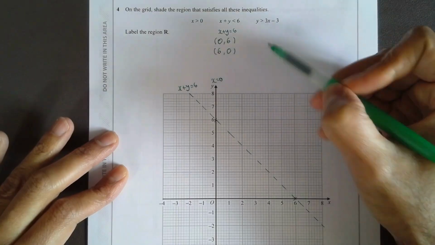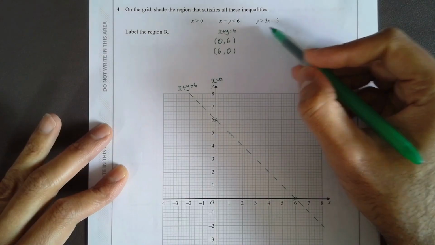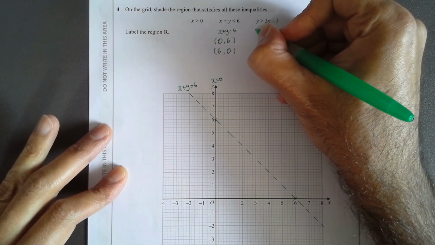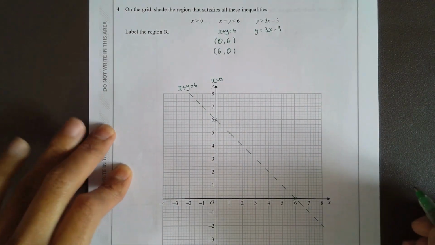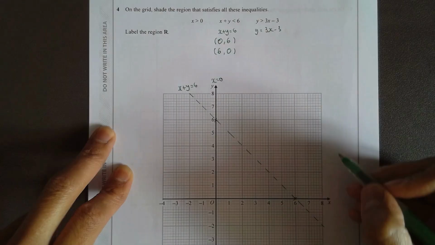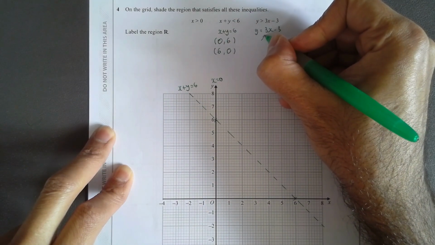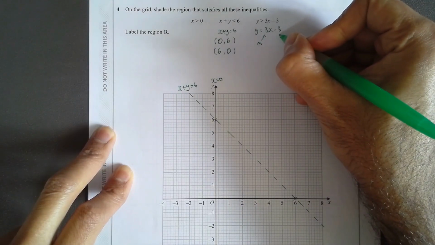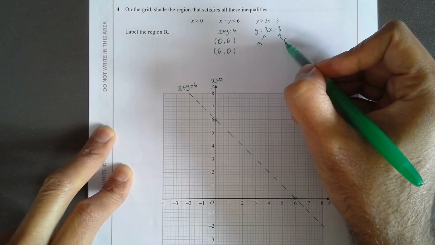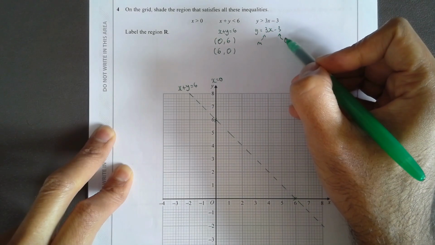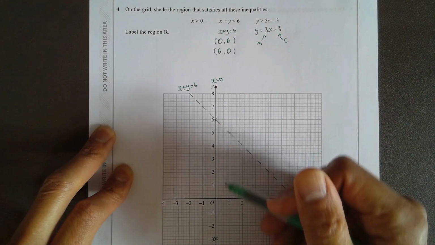Okay. Once I've drawn all my lines in, I will then deal with the inequalities. The next one over here, I've got y is greater than 3x take away 3. So I'm going to start by drawing the line y is equal to 3x take away 3. For this particular line, this is in the form y equals mx plus c. So this here is going to be my gradient, which is m, and this here is going to be my y-intercept, which is c. So I'm going to start with my y-intercept, and that's 0, negative 3. So that's going to be that point there. That's where it's going to cross the y-axis.